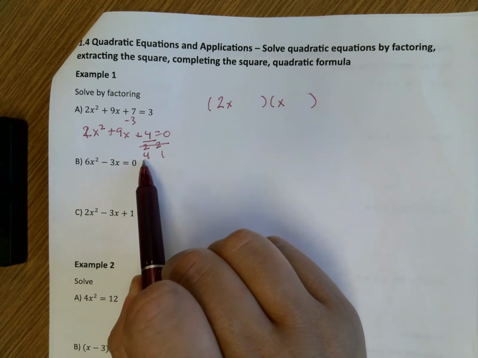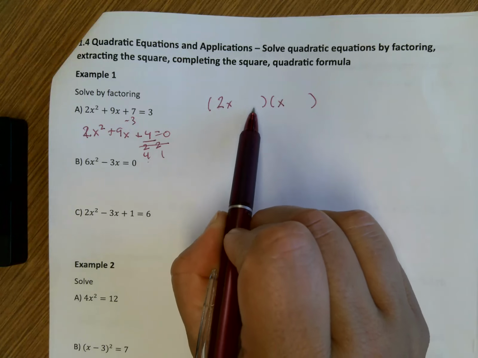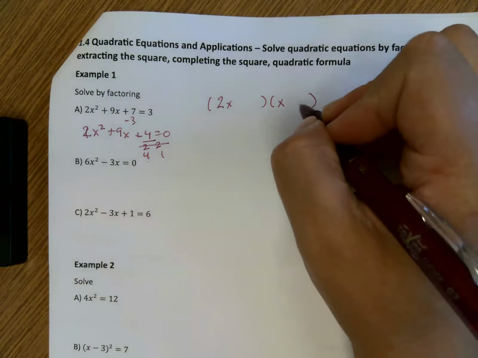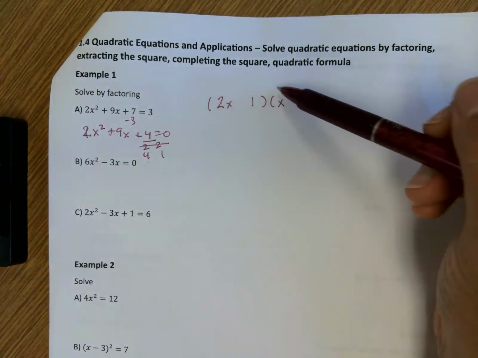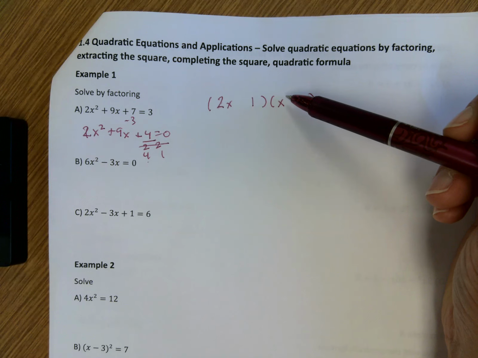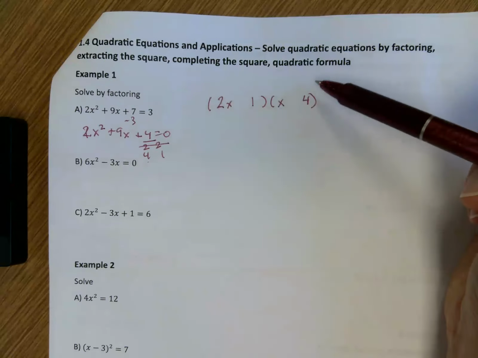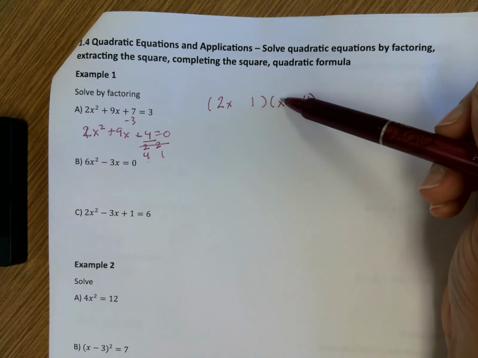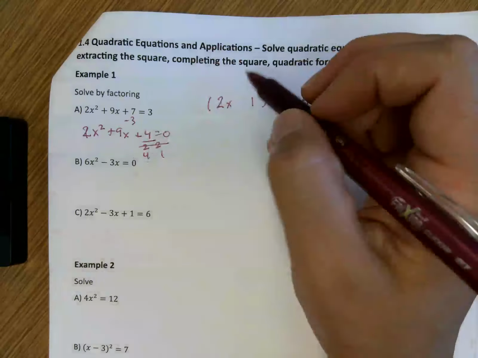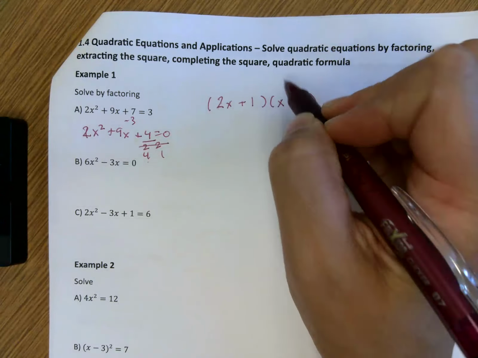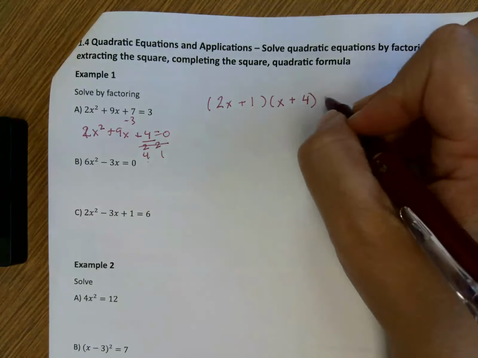Same thing here. Now I have a 4. Well, 2x and a 4 would have a common factor. So I'm going to put my 4 here and my 1 here. So now 2x times x is 2x squared. Then I would have 2x times 4 would give me 8x. 1 times x is 1x. Together that equals 9x. So both of these are positive because I have to multiply to get a positive 4.